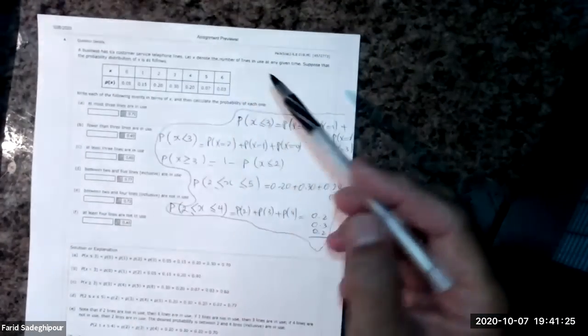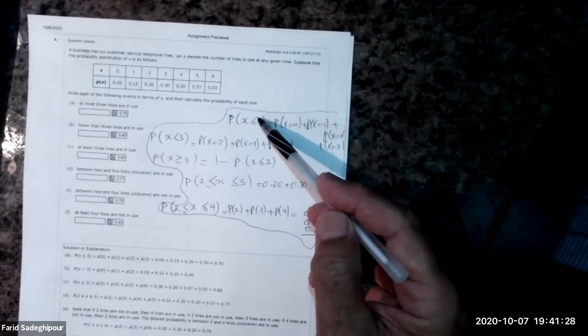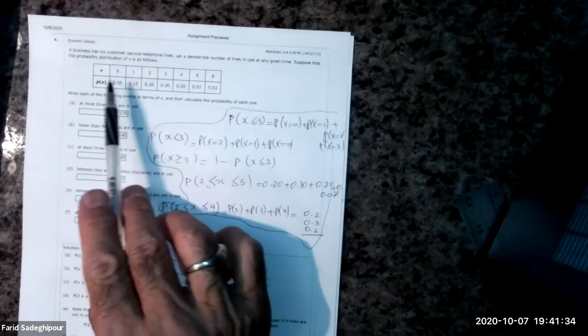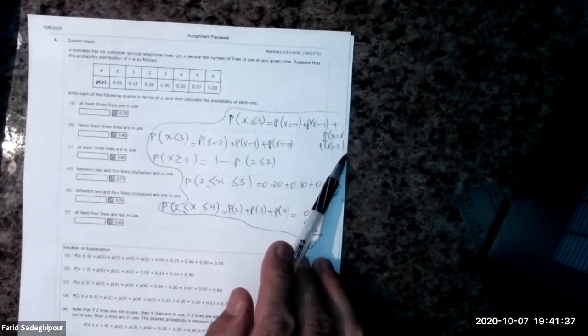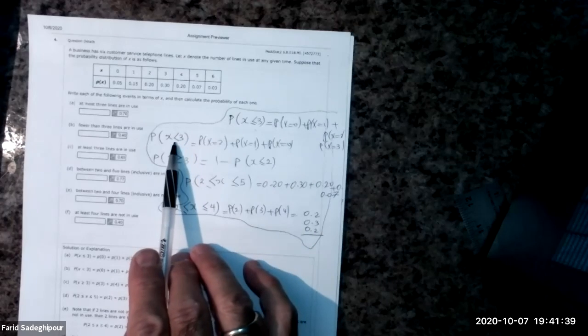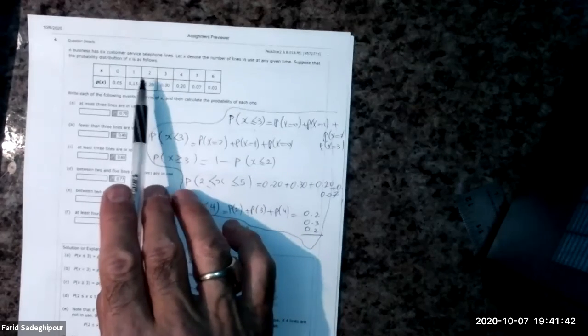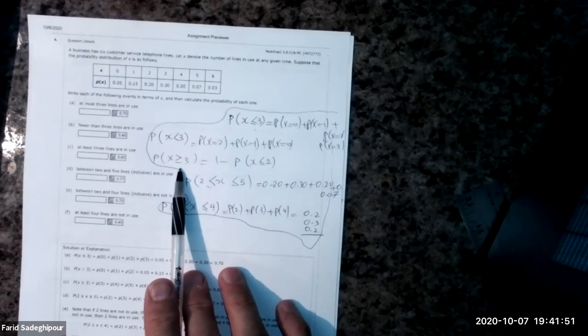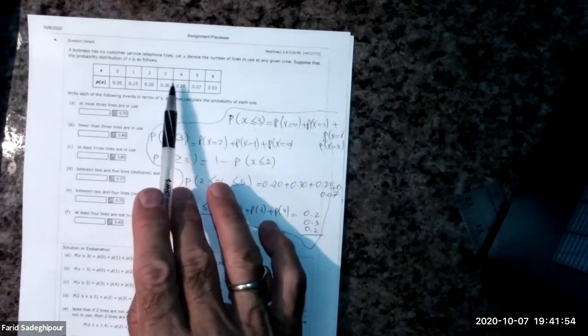So when you have the table, then you should be able to answer, like, what is the probability that x is less than or equal to 3? Less than or equal to 3 means you take these 4 numbers and add. X less than 3, it doesn't have an equal sign, means x is 2 plus 1 plus 0. Or you could just use this 3. X greater than or equal to 3 means these 4 numbers, okay? That's all. And they have the solution here. And these are all very similar to that. All right, that's the end of this.